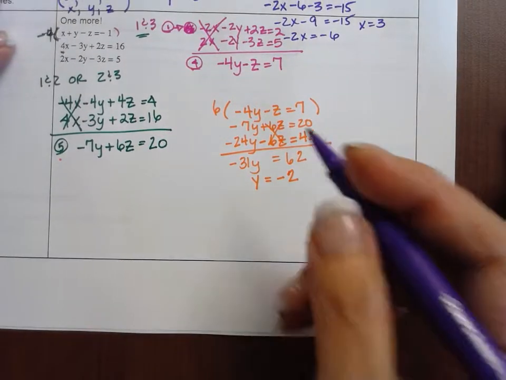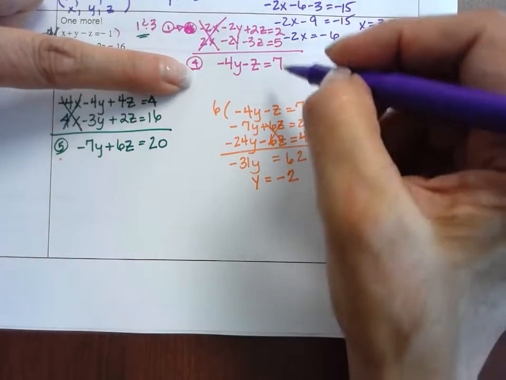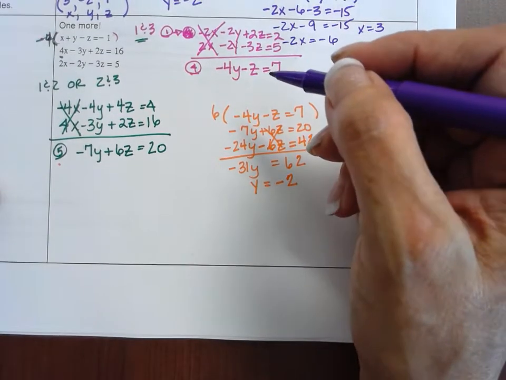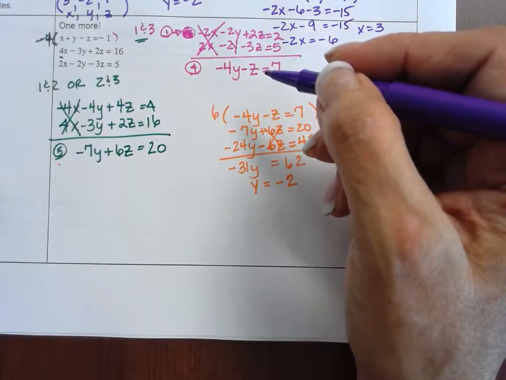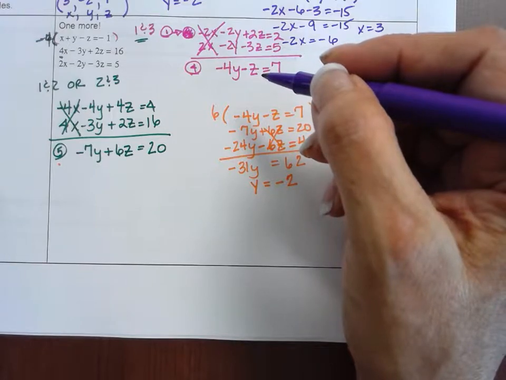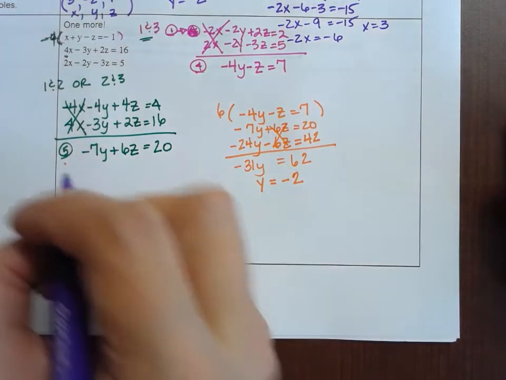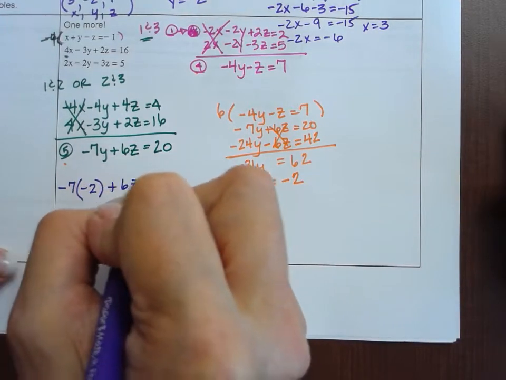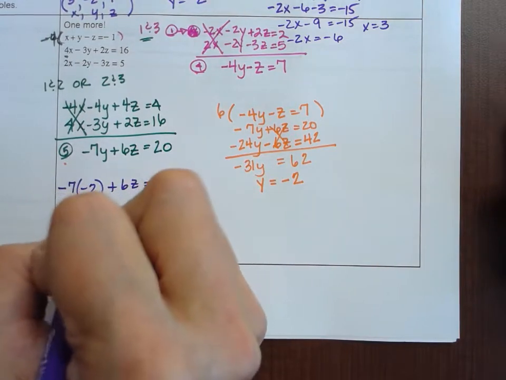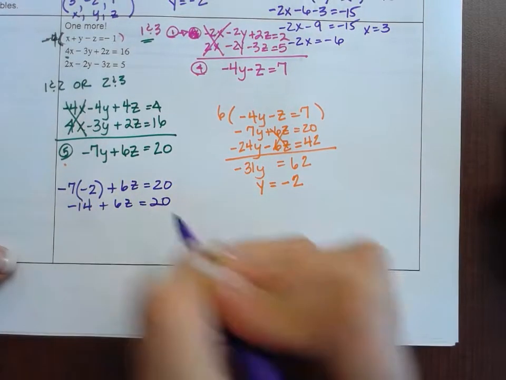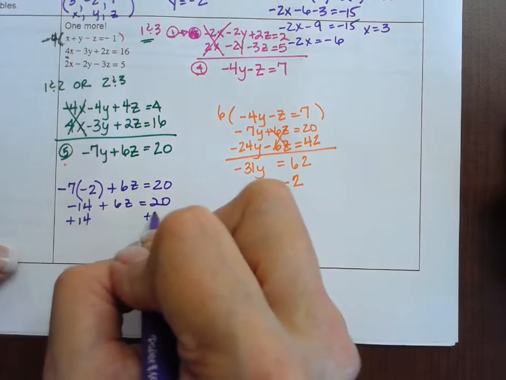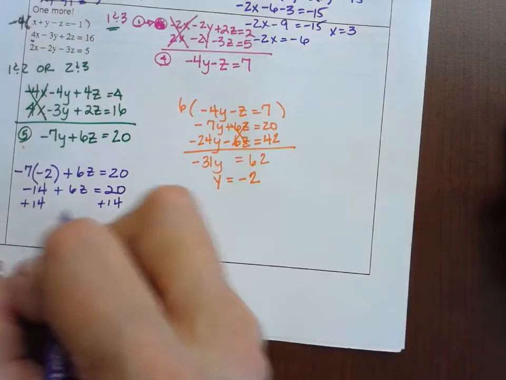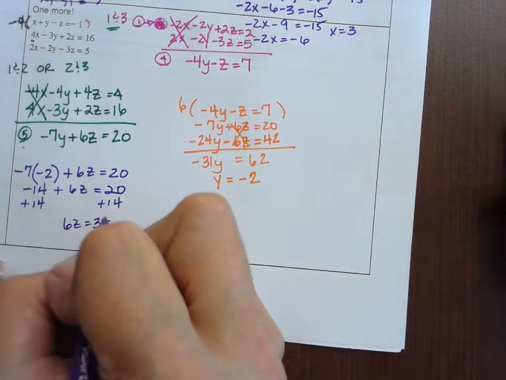All right, so let's back into it. I'm going to pick equation 4, because actually it doesn't really matter. Do you want to do 4 or 5? What'd you say, Nate? 5? All right. So negative 7 times negative 2 plus 6z equals 20. And so when I add 14, did I do that right? 6z is equal to 34.